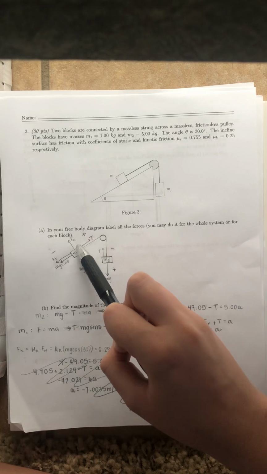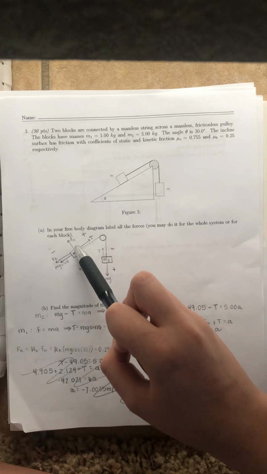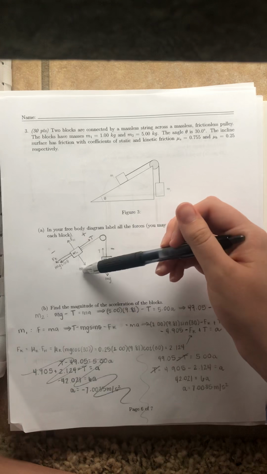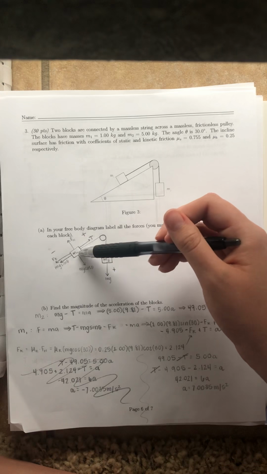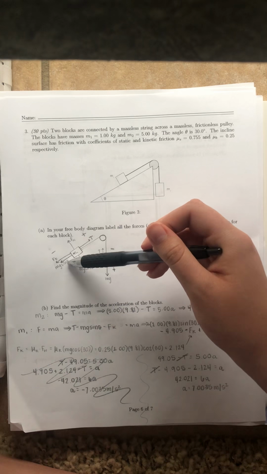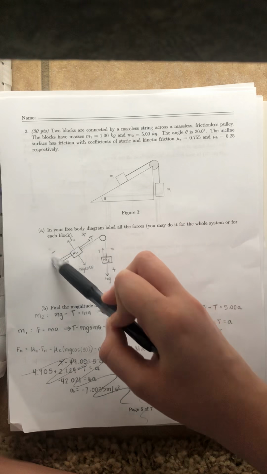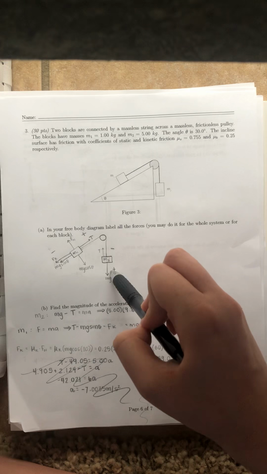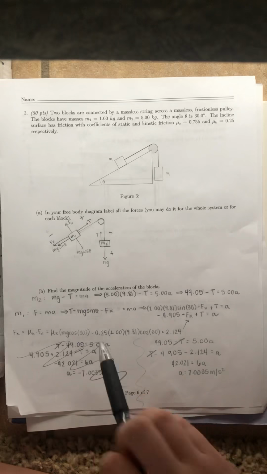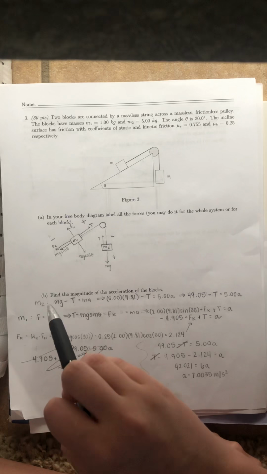And then there's normal force because the block is resting on a surface, and the normal force is perpendicular to the surface of the ramp. And then there's gravitational force, but I broke that into its components of mg cosine theta and mg sine theta. And then I made this my positive direction, this my negative direction, and then this my positive direction, and this my negative direction. So then for part B, I started with block 2 because it was simpler.